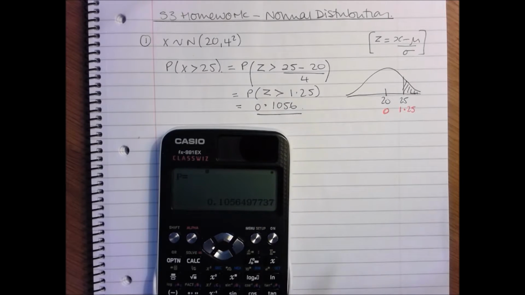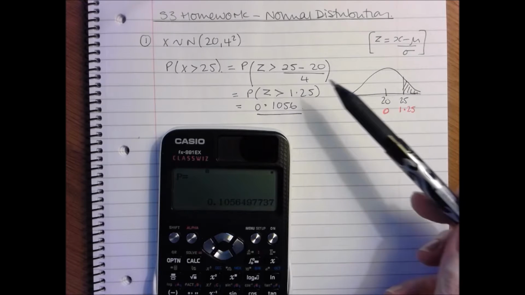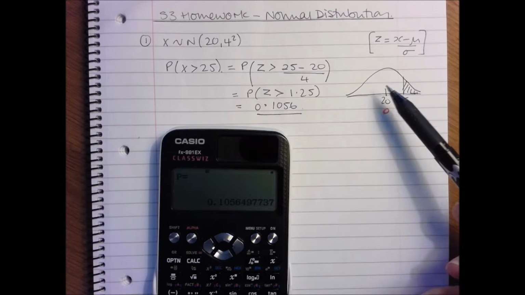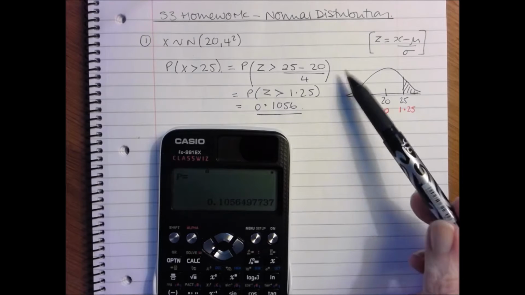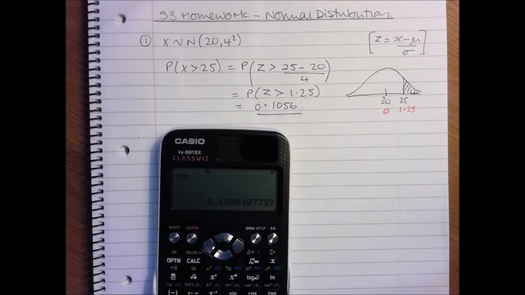Now you need to know both methods here. If there's only 1 mark for the question, then I would do it on the calculator. If they ask you to show all your reasoning, then you need to know the standardizing method as well.